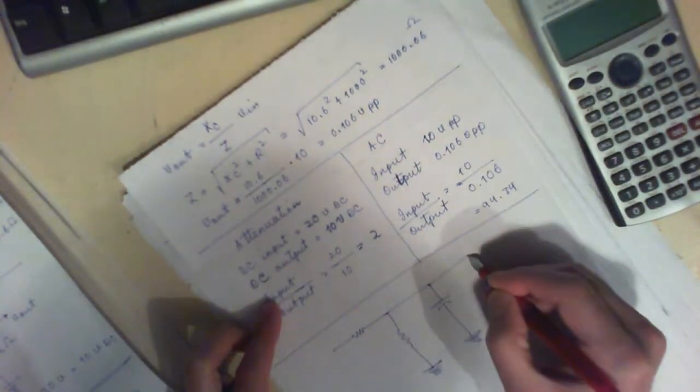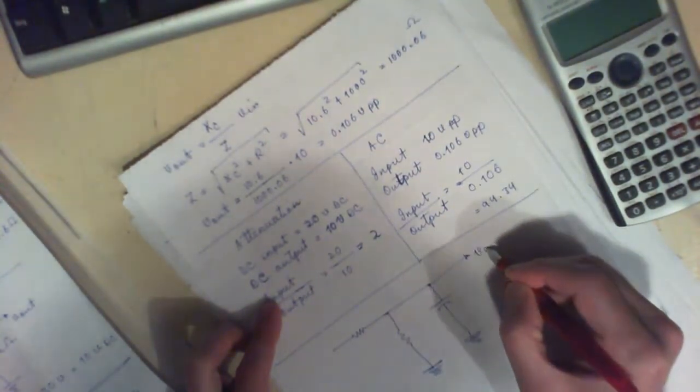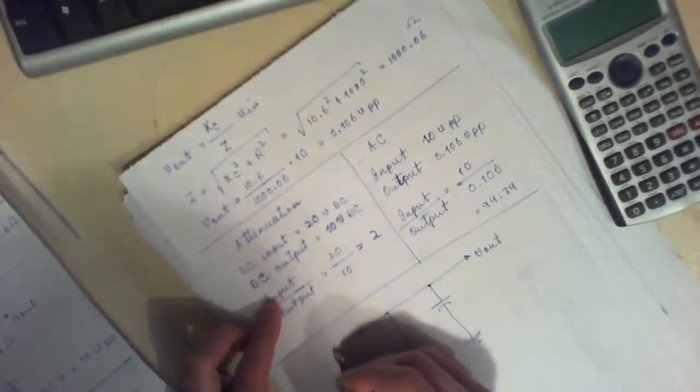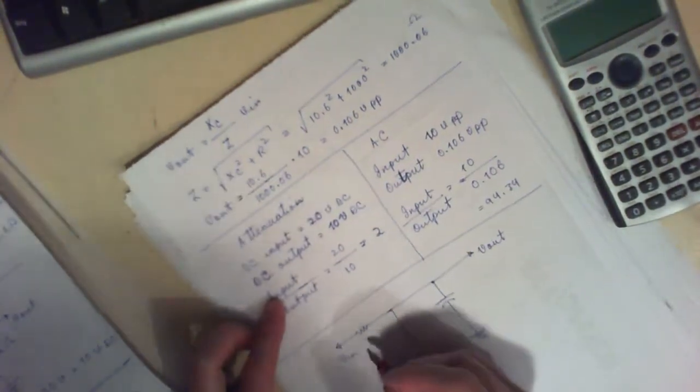And here I have my V out, and here I have my V in. So it was basically 20 volts DC, 10 volts peak to peak.